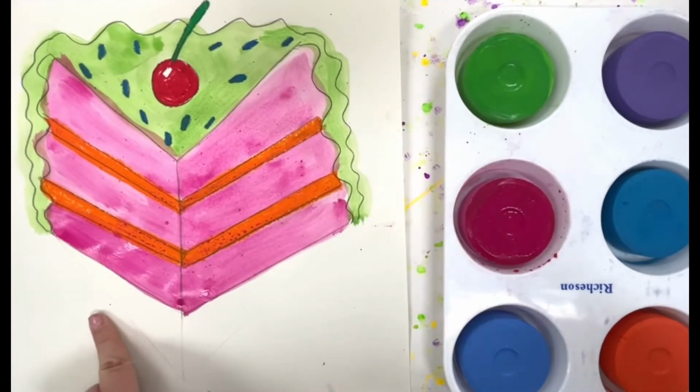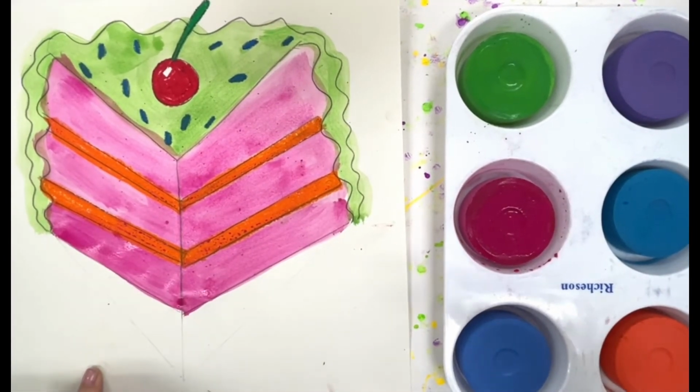So I love the way my cake looks. I love all the colors I used. So now I am going to take this to the drying rack and let it dry.